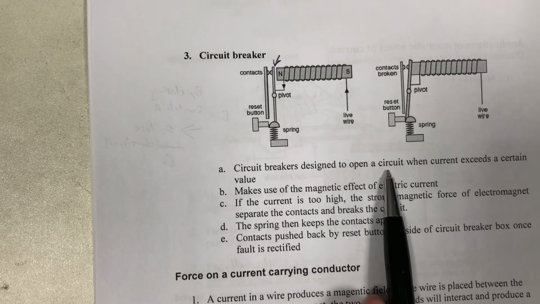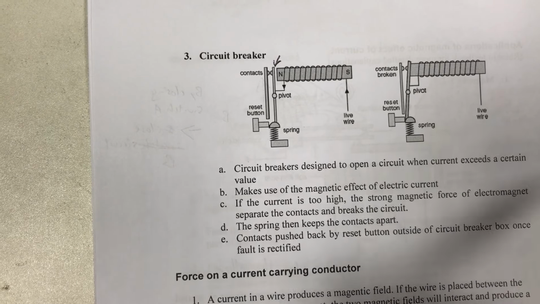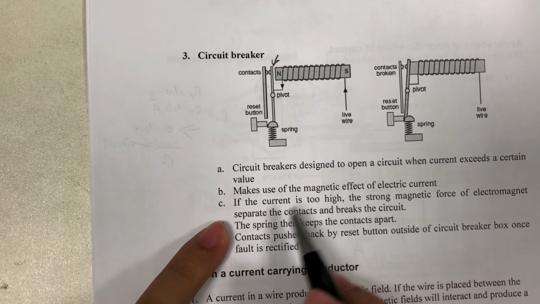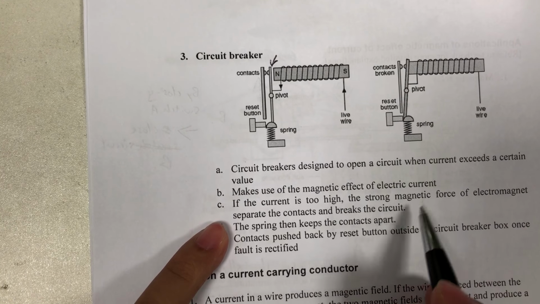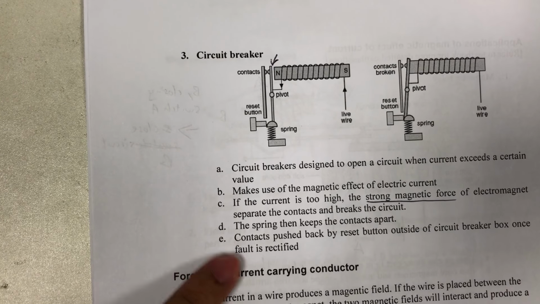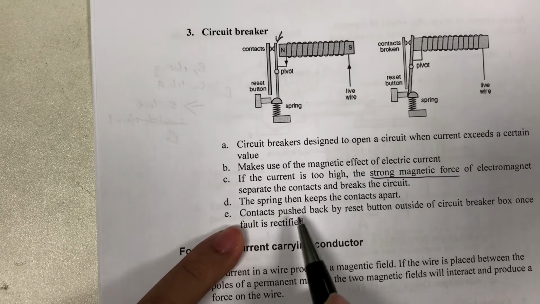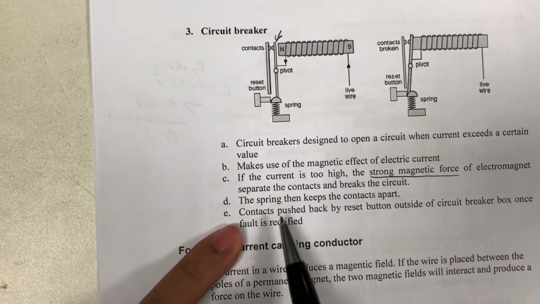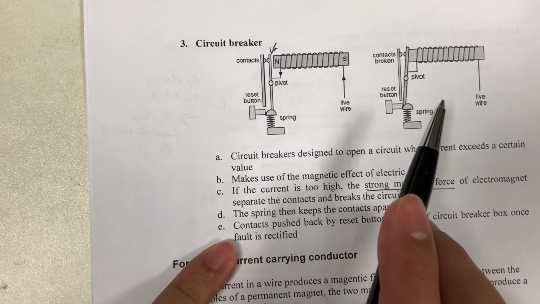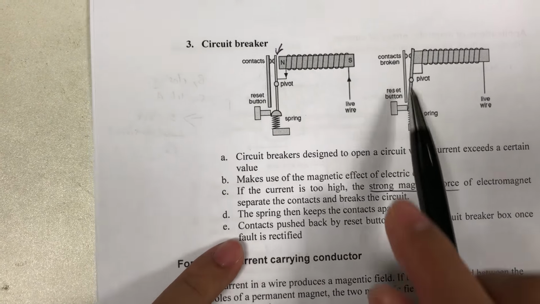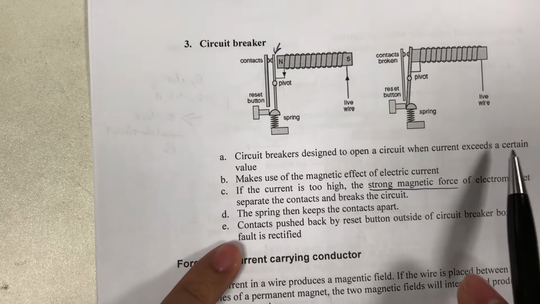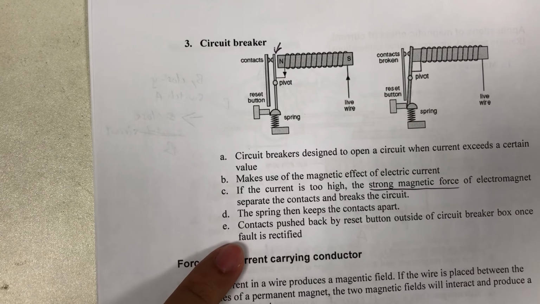So the details are as follows. Circuit breakers are designed to open the circuit when current exceeds a certain value. So by making use of the magnetic effect of the electric current, if the current is too high, the strong magnetic force of the electromagnet separates the contacts and breaks the circuit. Because of that, the contacts will be pivoted away from each other, losing contact. So once you lose contact, no more current will flow through. That's how it stops the circuit.